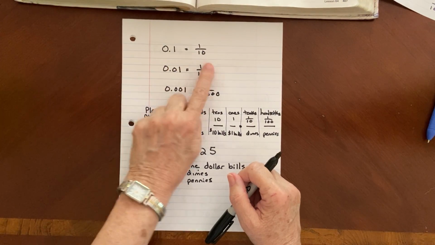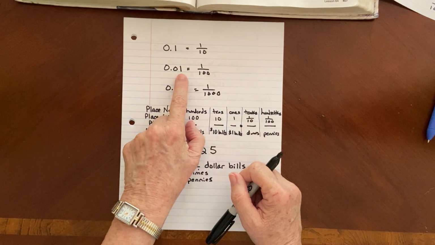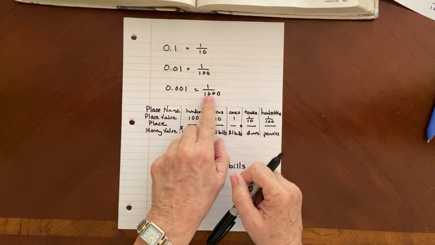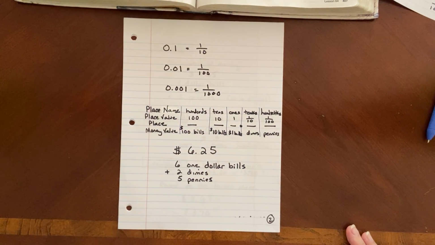That number is 1/10. That number is 1/100th, so I have a 1 in the hundredths place. And then that number is 1/1,000th. Sometimes if you say it, you kind of spit a little bit. 100th, put that TH on the end. 1,000th, right? Okay.